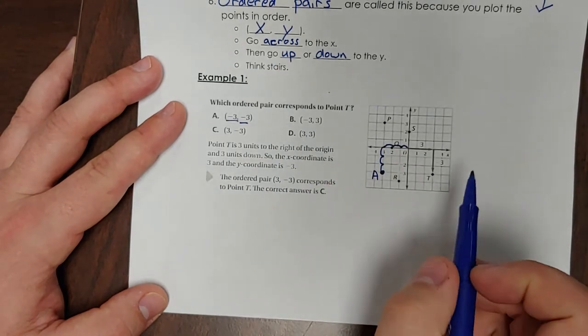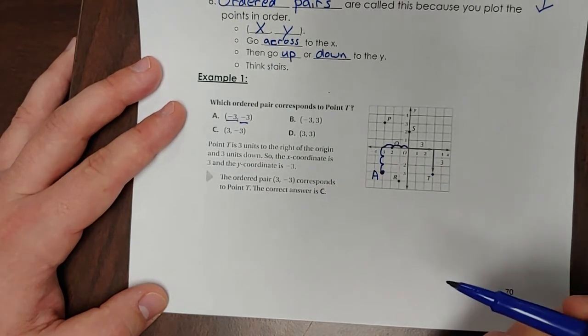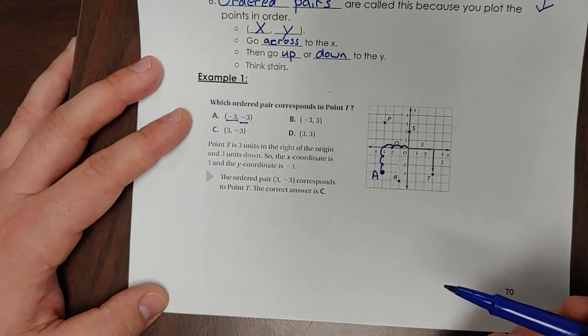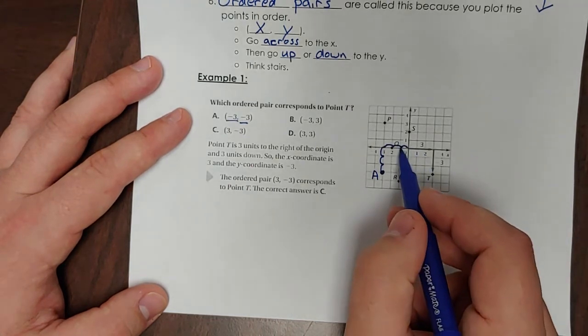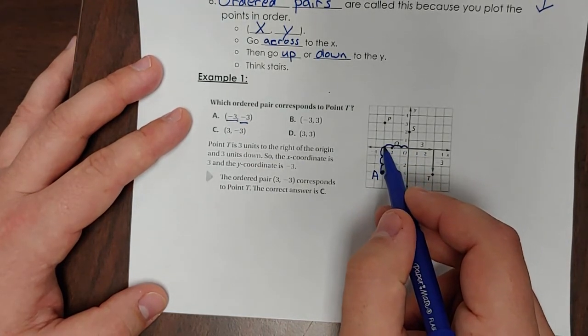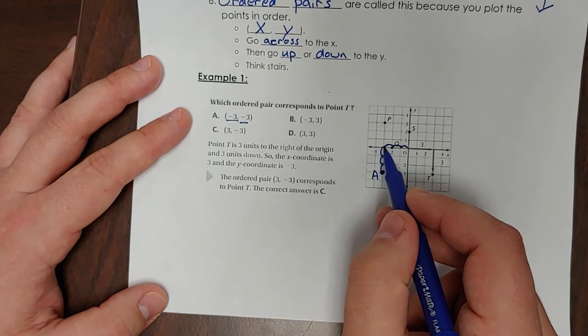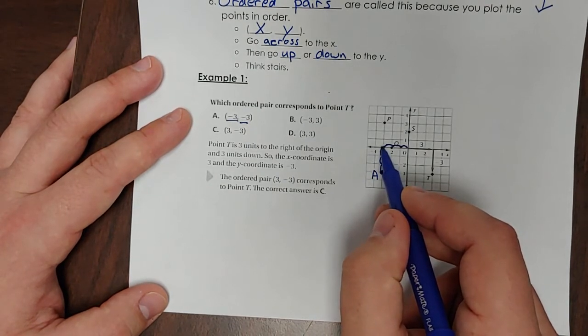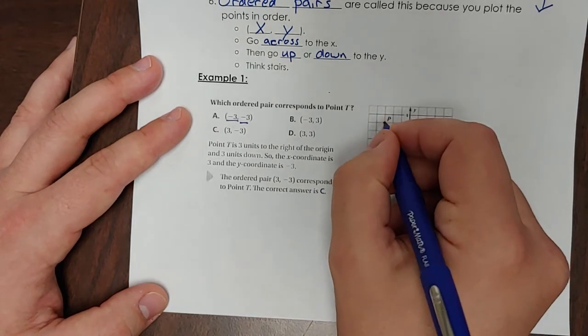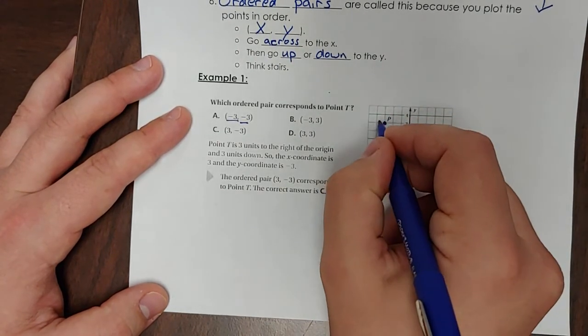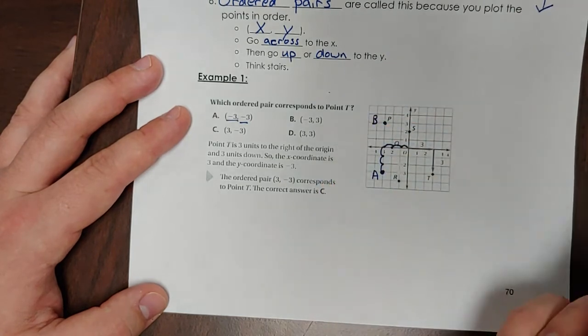Next, we're going to do B. -3 is left or right? Left. So 1, 2, 3. And then +3 for the Y is up or down? 1, 2, 3. So right here where P is at, that is also B.